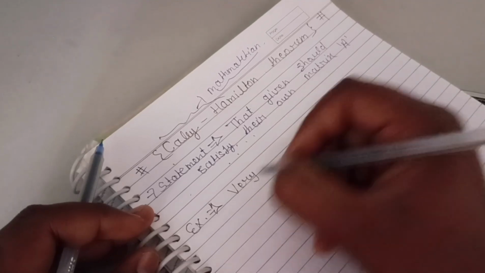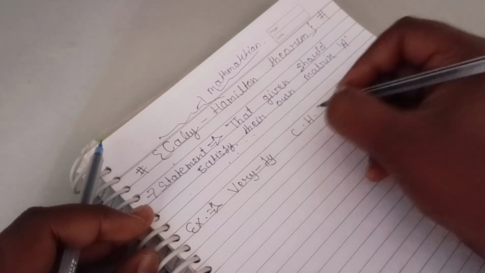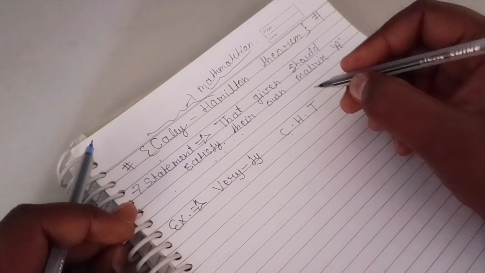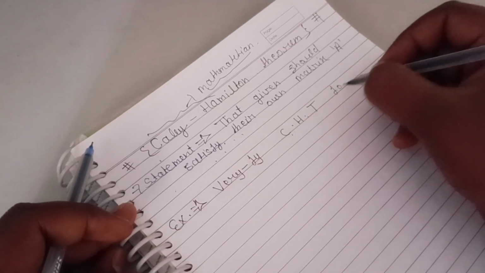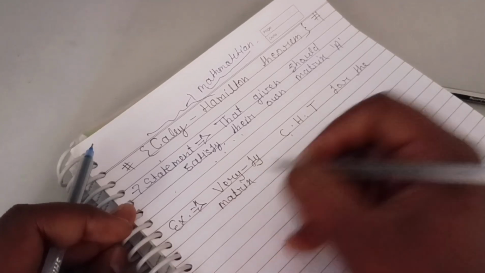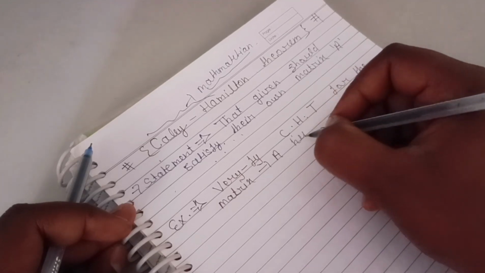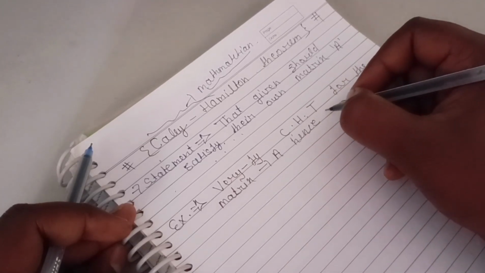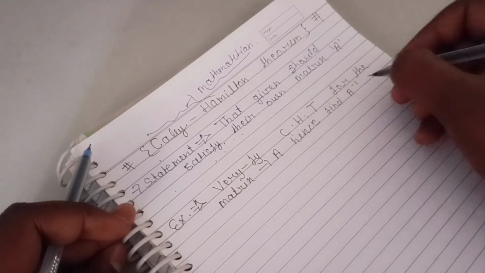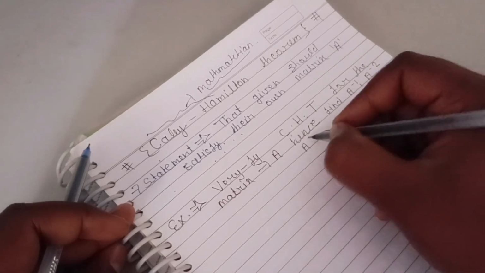We have to verify the Cayley-Hamilton theorem, I will write it in short CHT, for the matrix A. Hence we need to find A inverse, A to the power minus 2 and A to the power 4.